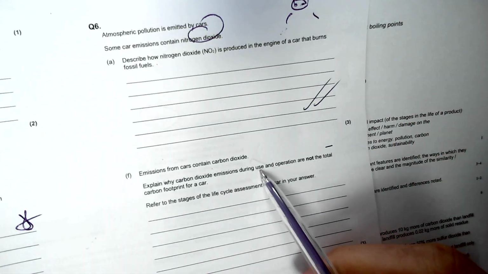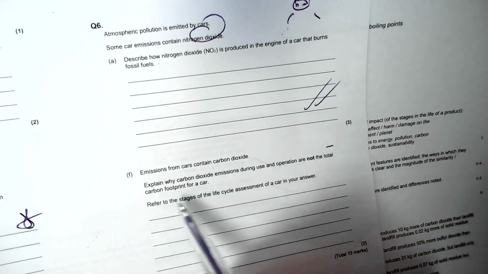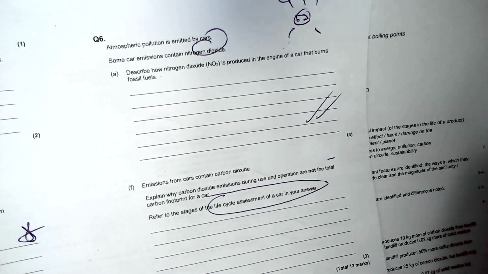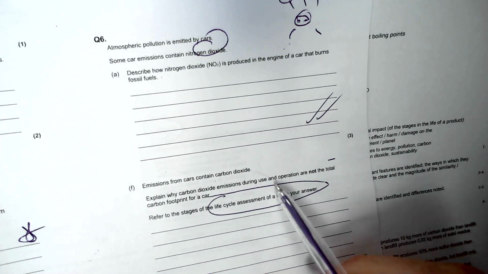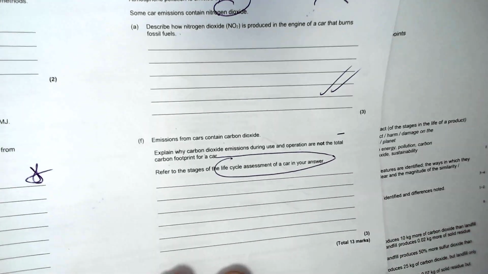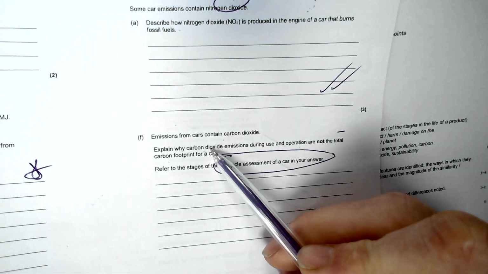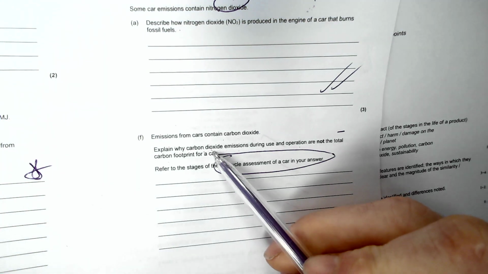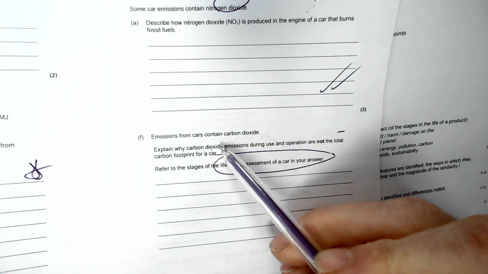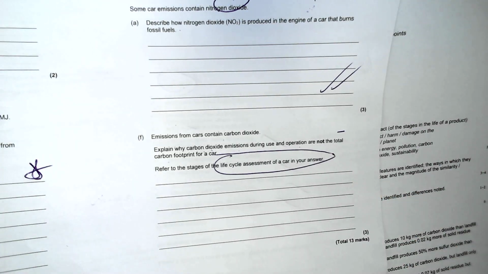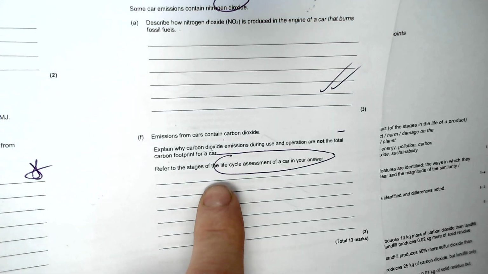Explain why carbon dioxide emissions during use and operation are not the total carbon footprint for a car. Refer to the stage of the life cycle assessment of the car in your answer. Okay, so when you make a car, when you extract the raw materials for the car, lots of carbon dioxide will be produced because you require a lot of energy. So, burning fuels to create energy.